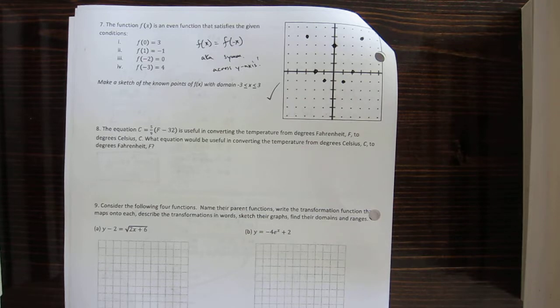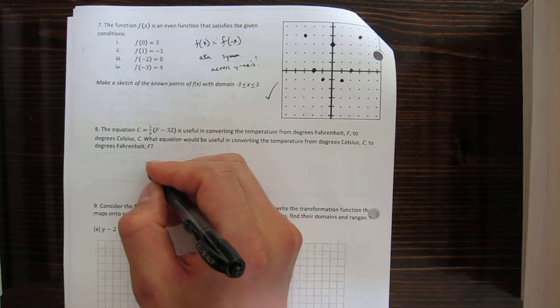Looking at number 8, it says the equation C equals 5/9 times F minus 32 is useful in converting the temperature from degrees Fahrenheit to degrees Celsius. What equation would be useful in converting the temperature from degrees Celsius to degrees Fahrenheit? Well, the inverse, of course. So how do you find the inverse? Well, you swap and solve.